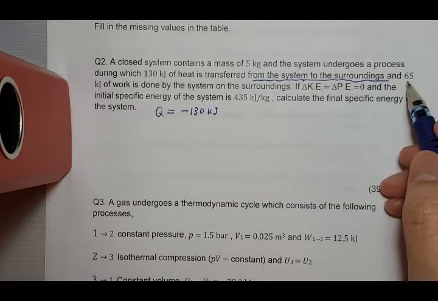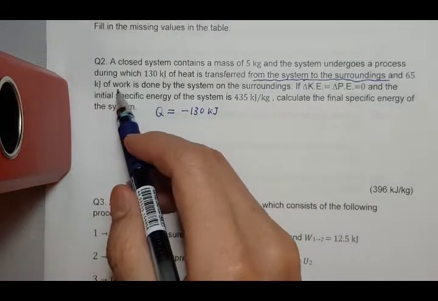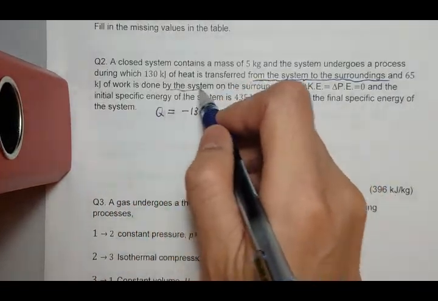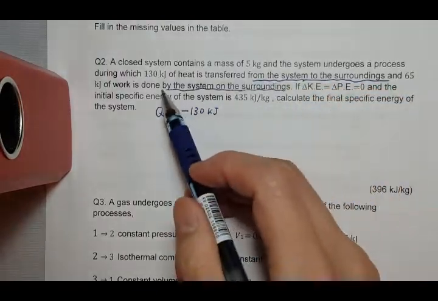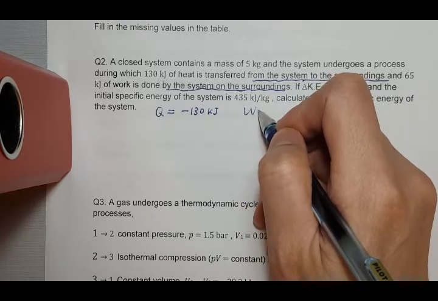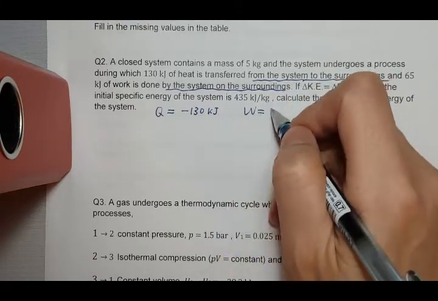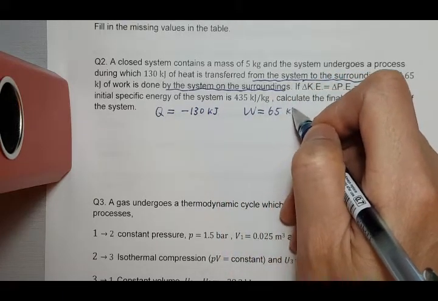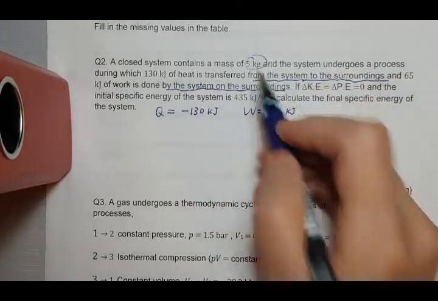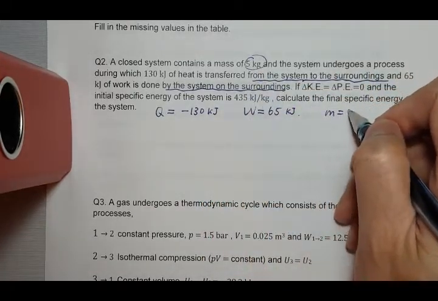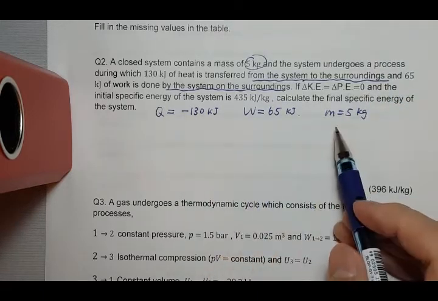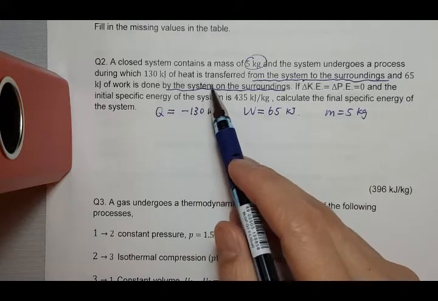Also here we have 65 kJ of work done by the system on the surroundings. Now you can see this is the same way as the engine is working, so we have a positive value for the work. So this is 65 kJ. And we also know the mass is 5 kg.